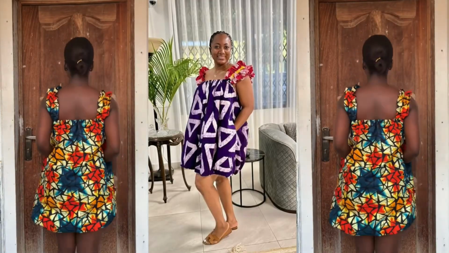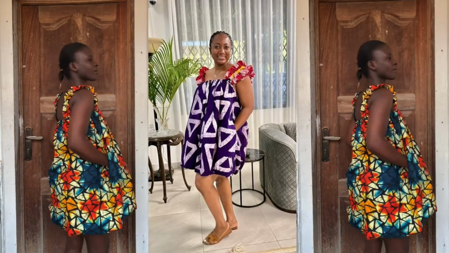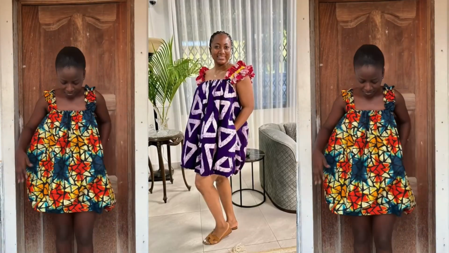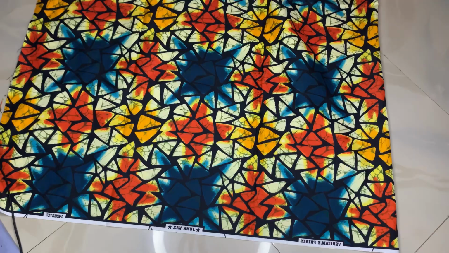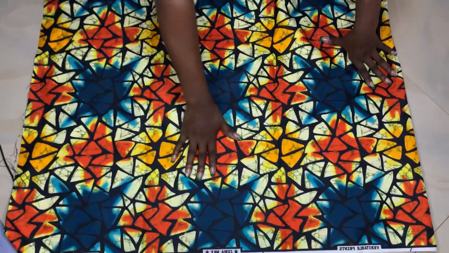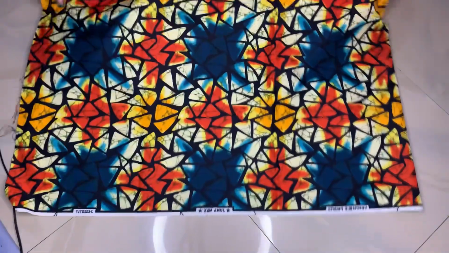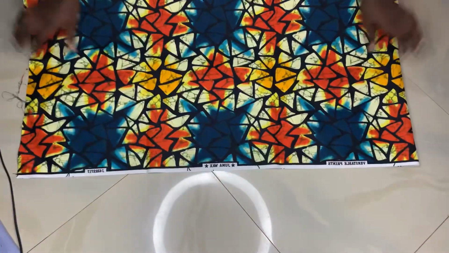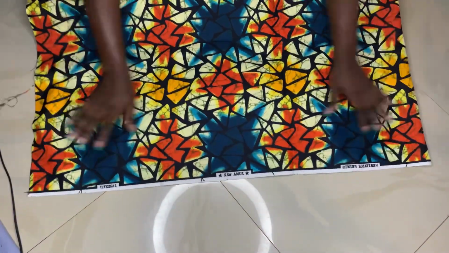Hi, so in today's tutorial, we'll be learning how to sew this bubble or balloon dress. You're about to see how I make a balloon dress, and I say bubble dress. It needs 2 yards of fabric, but for the normal balloon dress you should use at least 3 or 4 yards.